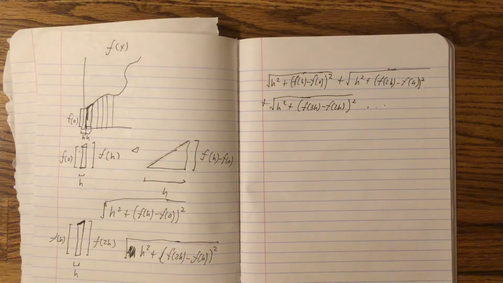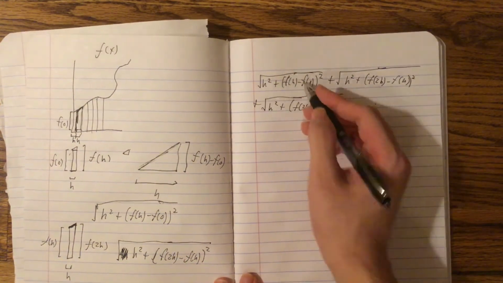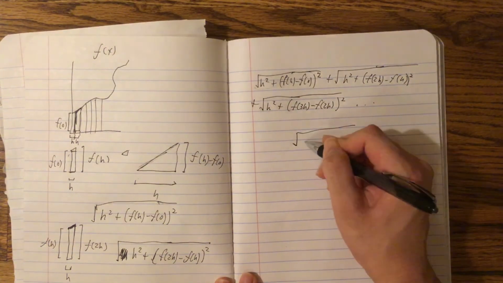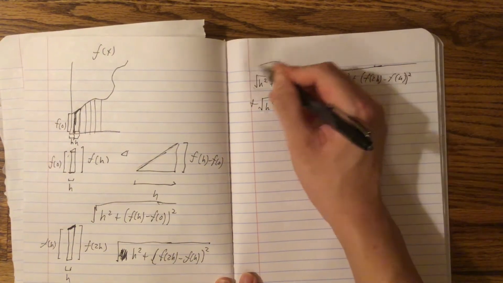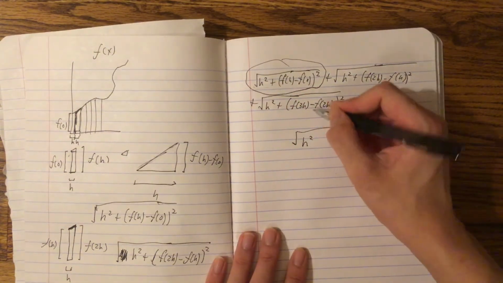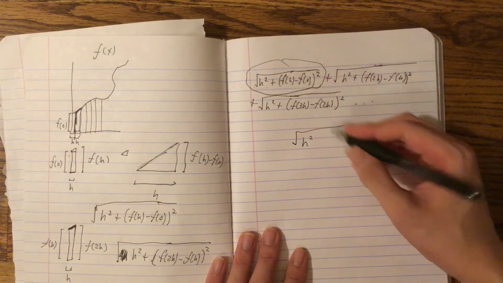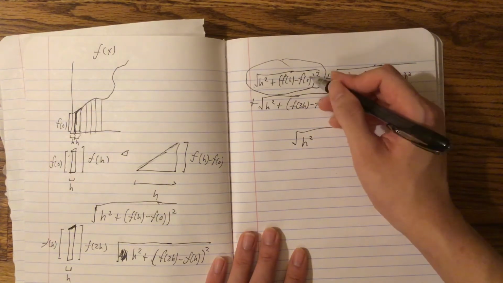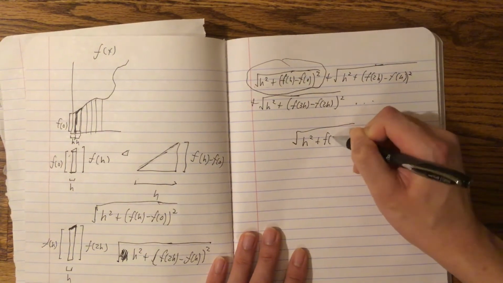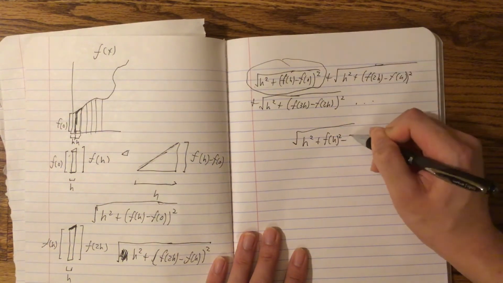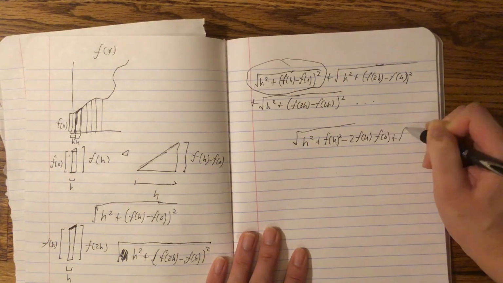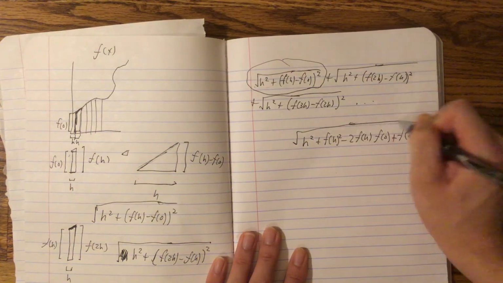But for now, let's just take this piece right here and try to simplify it. Let's multiply it together with itself and expand it. So it would be f of h squared minus 2 f of h f of 0 plus f of 0 squared, all within the root.